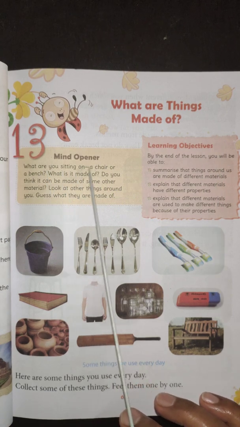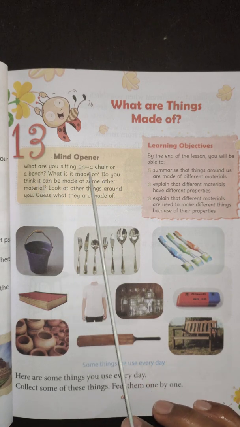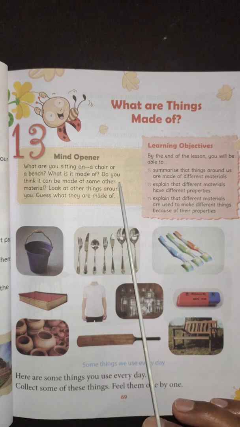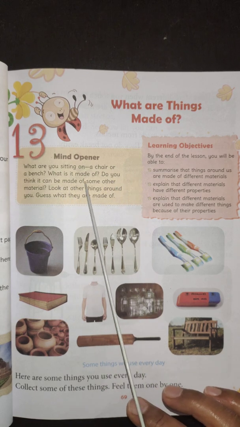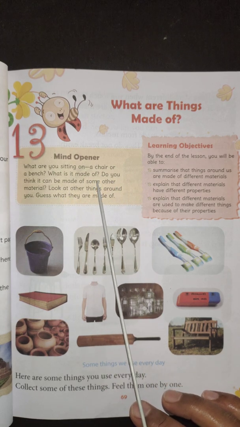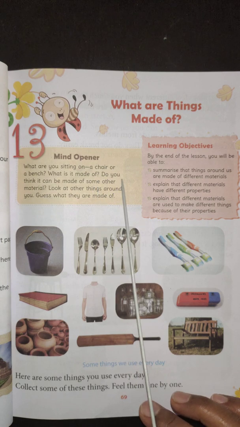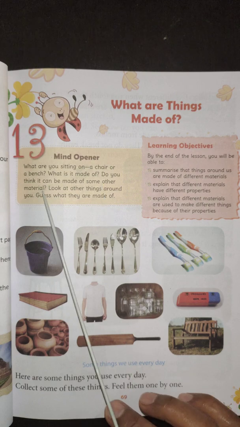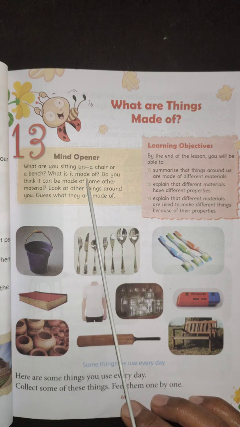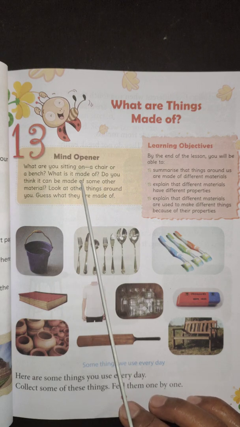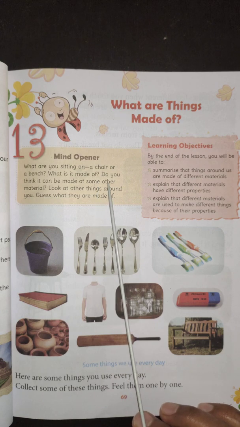What are you sitting on? A chair or a bench? Maybe we are sitting on a chair or bench. Just imagine a chair. What is it made of? Usually a chair is made from wood. But a chair can also be made from plastic or metal. Do you think it can be made of some other material? Other than wood, a chair is also made from plastic or metal.